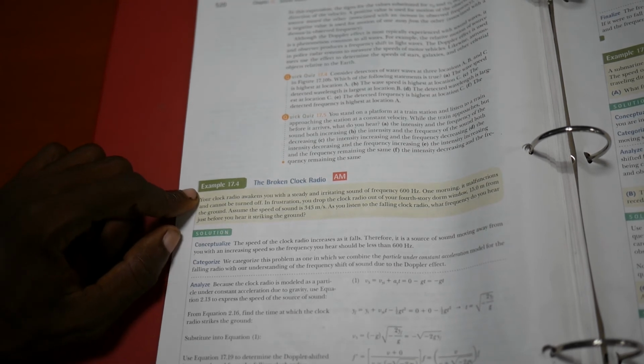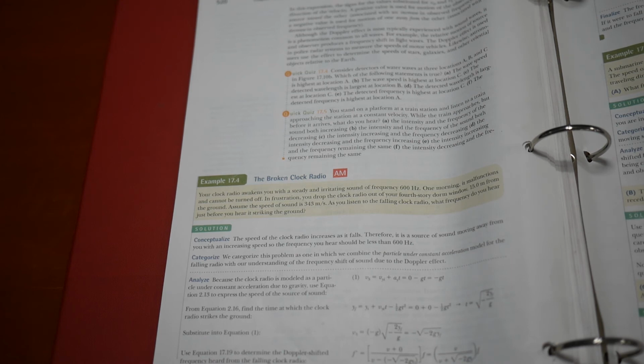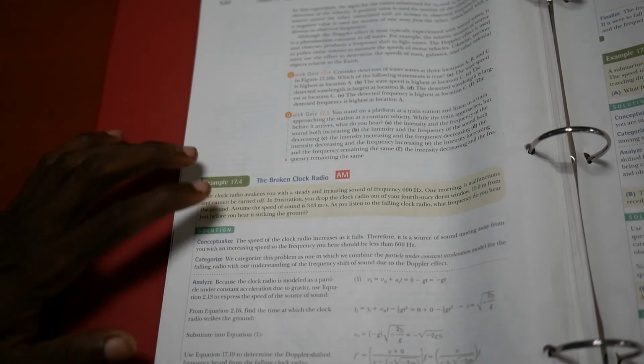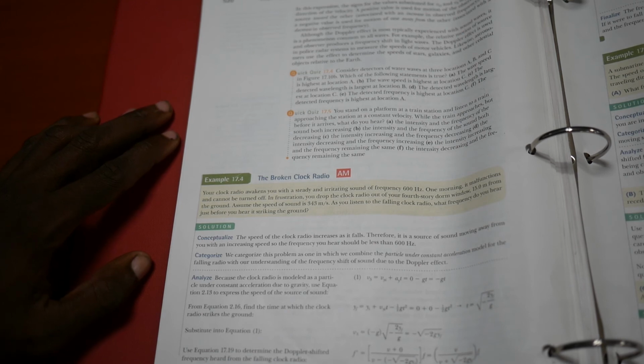Good. So it says your clock radio awakens you with a steady rotating sound of frequency 600 hertz. One morning it malfunctions and can't be turned off, so you throw the clock out of the window. As you listen to the clock radio falling, what frequency do you hear just before it strikes the ground? This question mixes projectiles with the Doppler effect.